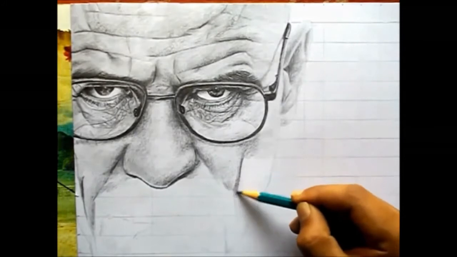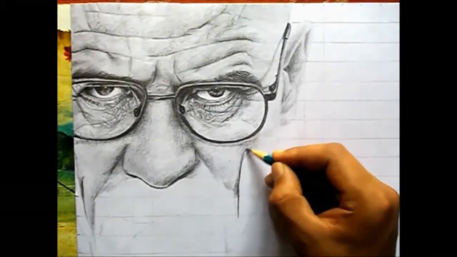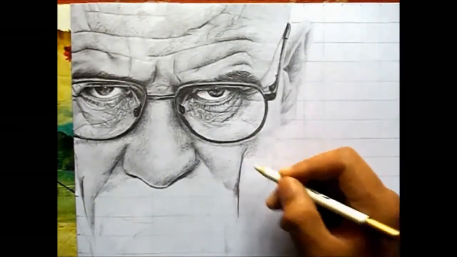Don't just be haphazardly shading. That will not look good at all, unless you are going to blend. Well, blending evens all of it out.